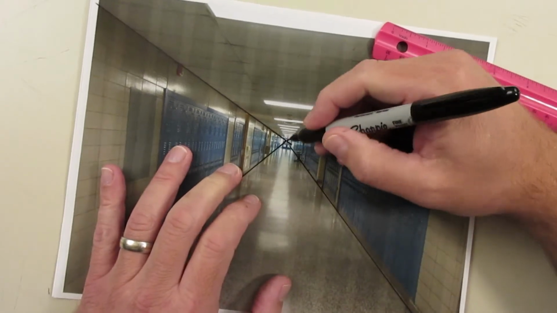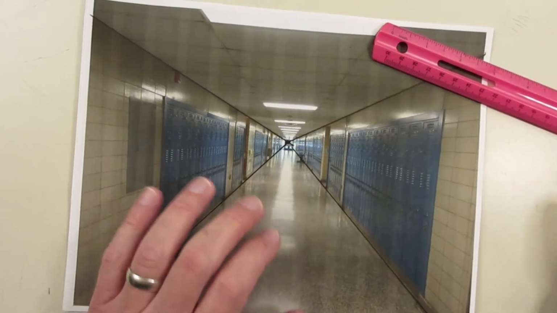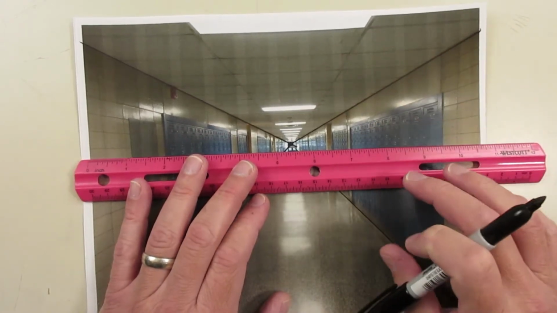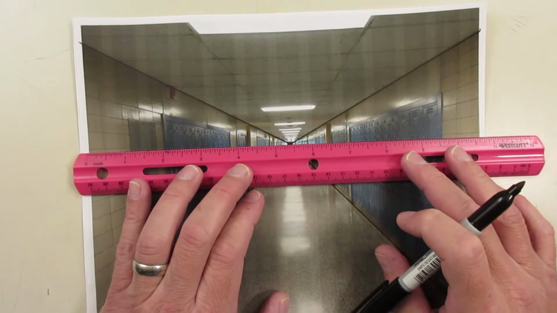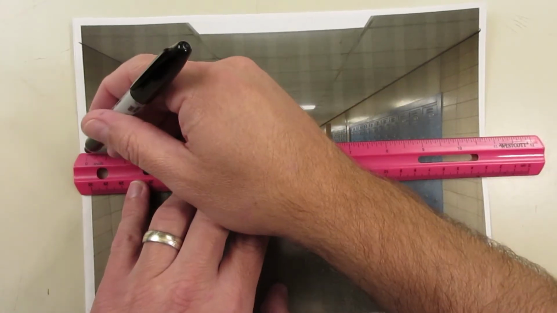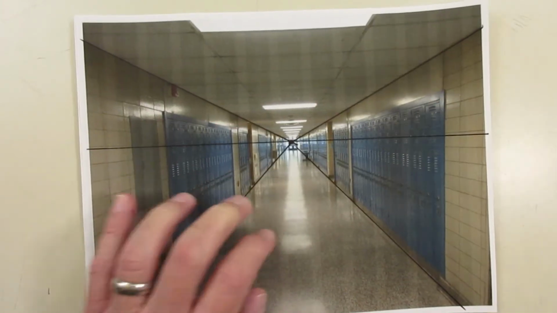And all of these lines converge together in the center right here, what's also known as the vanishing point. Besides these converging lines and the vanishing point, the other thing that we're missing from the image is something called the horizon line, right? The horizon line is that invisible line.